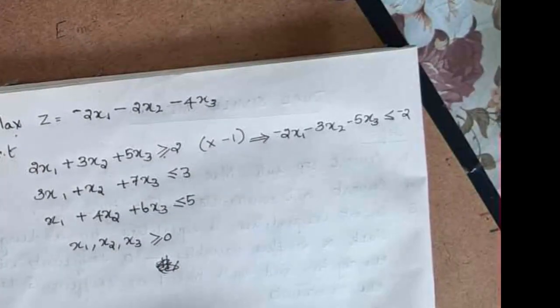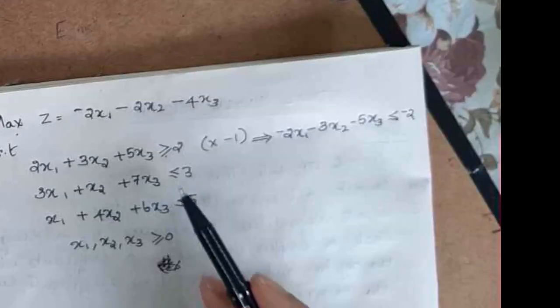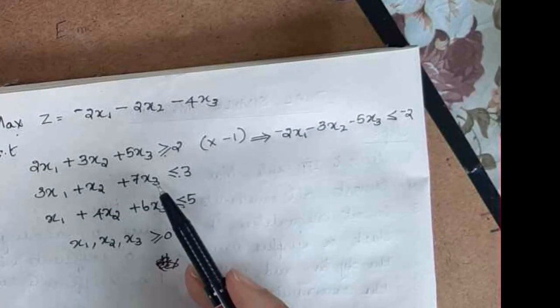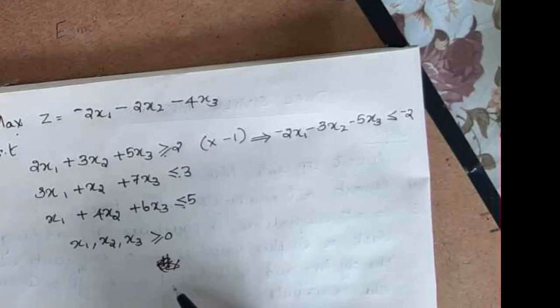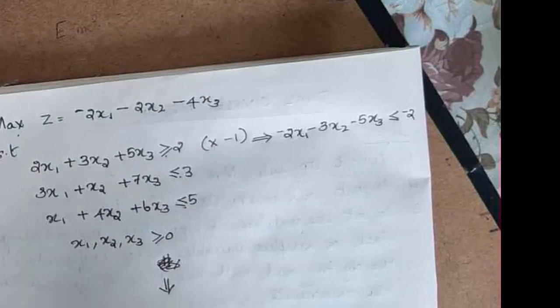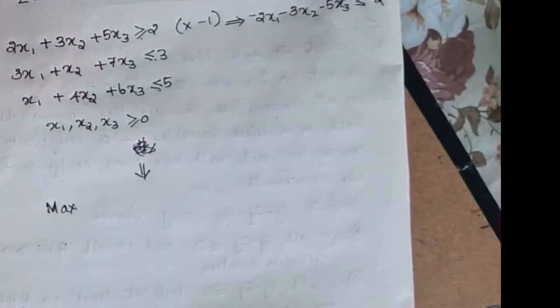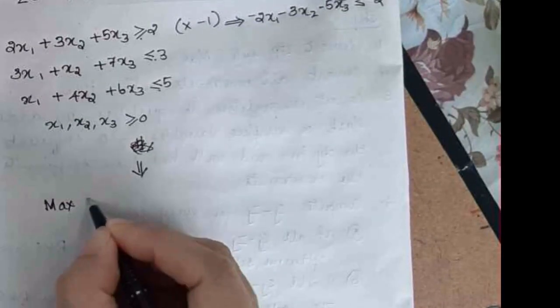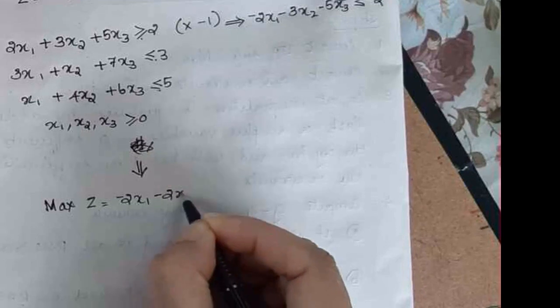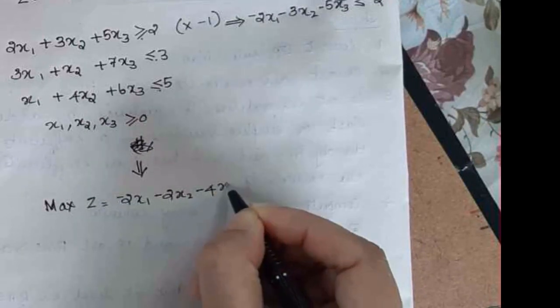Now since all of these are less than or equal to, you have to add something to the left hand side to make it equal to. I hope you have written down the problem. Maximize z is equal to minus 2x1 minus 2x2 minus 4x3.